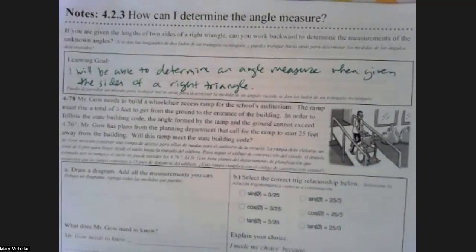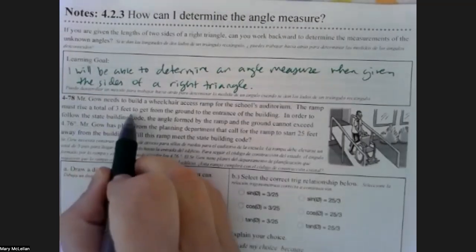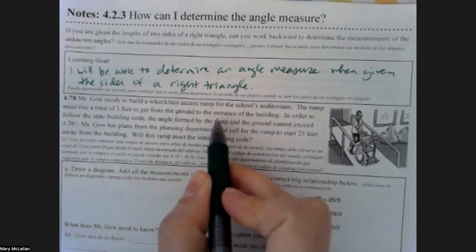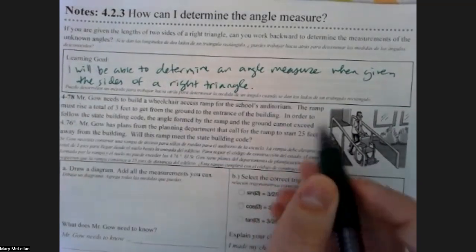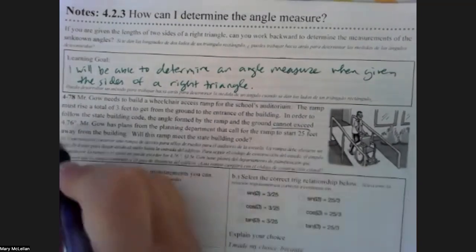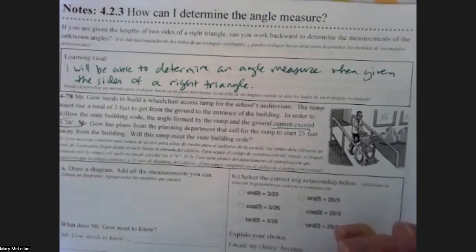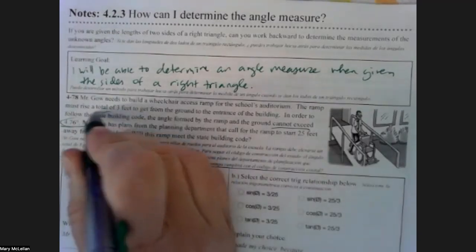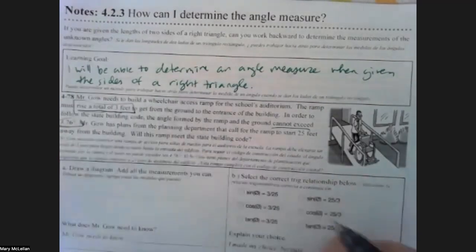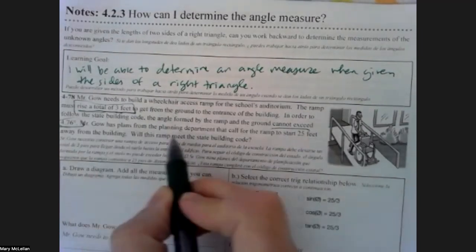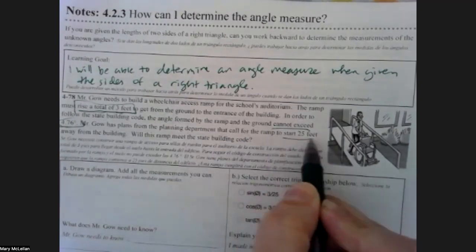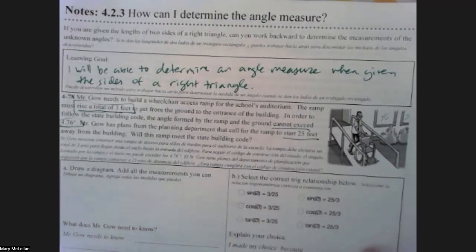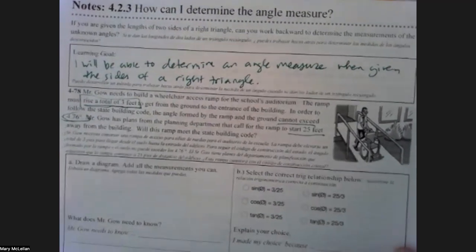First problem, 4-78. Mr. Gao needs to build a wheelchair access ramp for the school's auditorium. The ramp has to rise a total of 3 feet to get from the ground to the entrance of the building. In order to follow the state building code, the angle formed by the ramp and the ground cannot exceed 4.76 degrees. So we've got a couple pieces of information so far. Needs to rise 3 feet. Okay. Mr. Gao has plans from the planning department that call for the ramp to start 25 feet away from the building. Will this ramp meet the state building code?